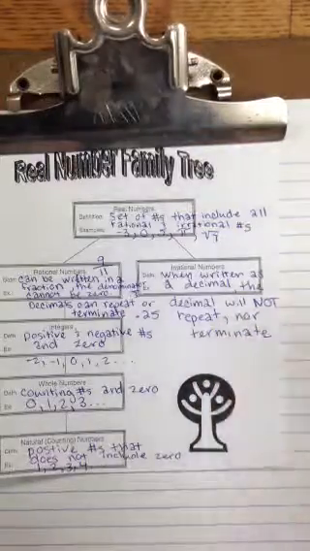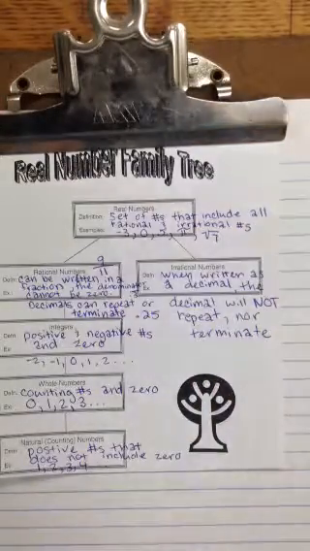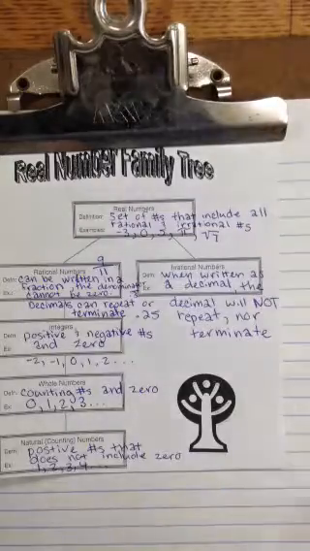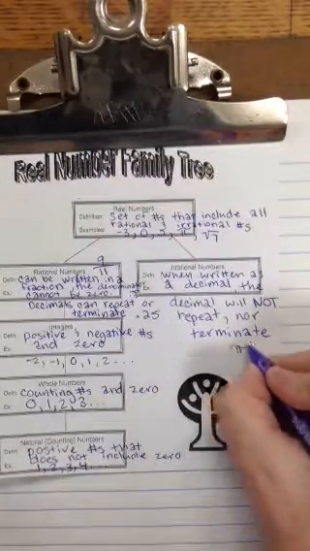So it will not repeat a pattern and it will not stop. Our main example that you can always think of is pi.